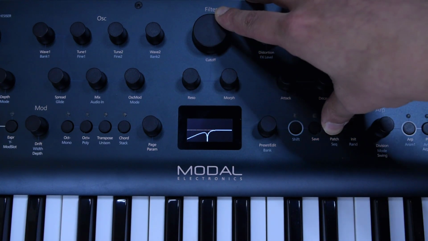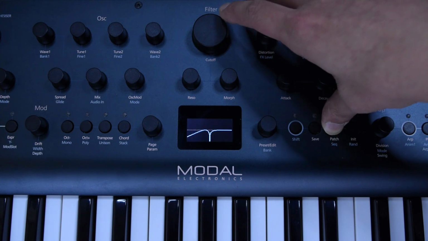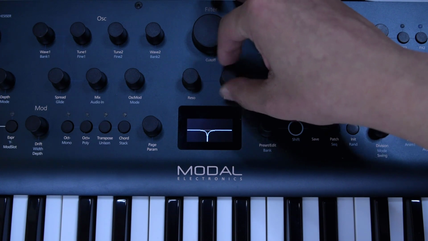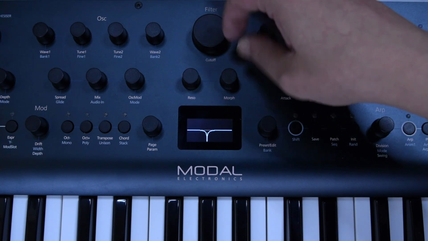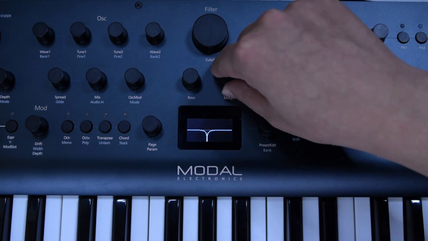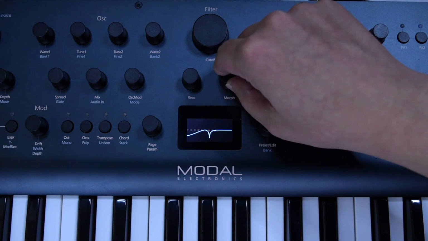Then the next one is going to be a ladder phaser. As I play something and move this, notice that it's pretty much like the other one. Then go all the way down, so we don't get a low pass on this one. This goes from a notch to a phaser, and it's what they say.